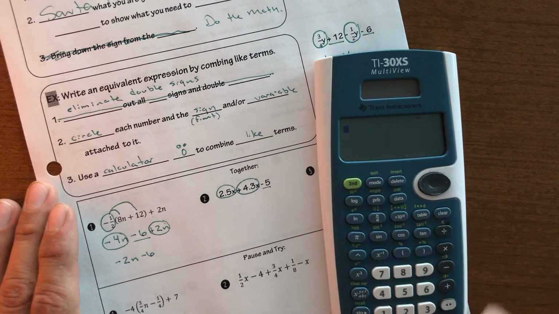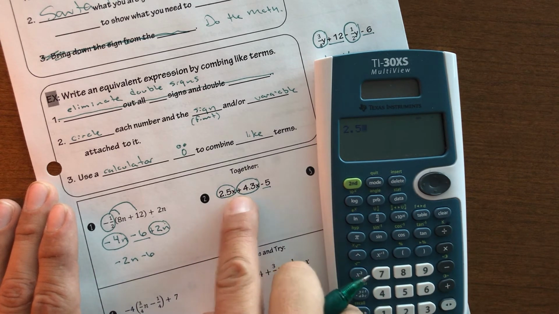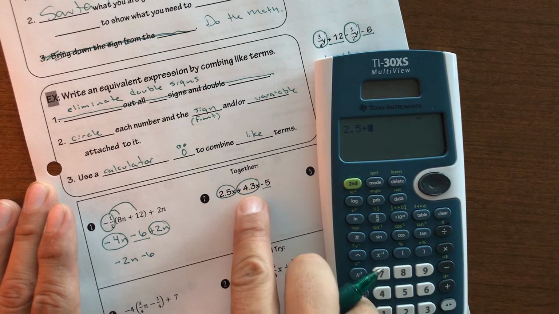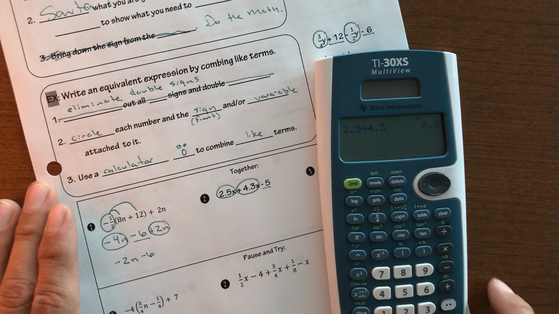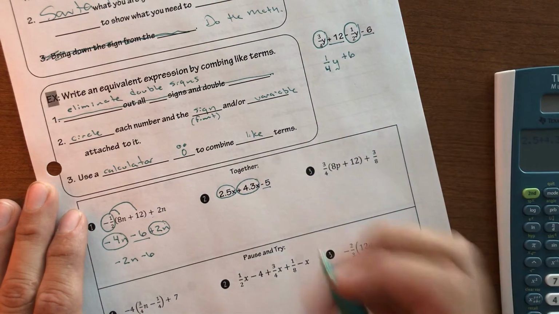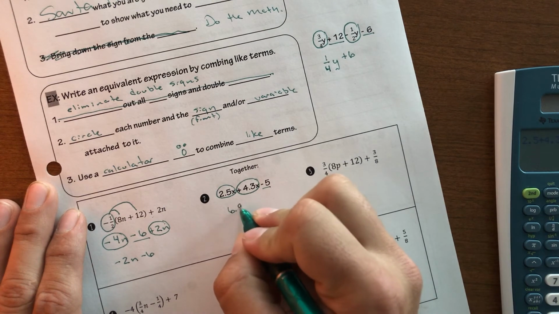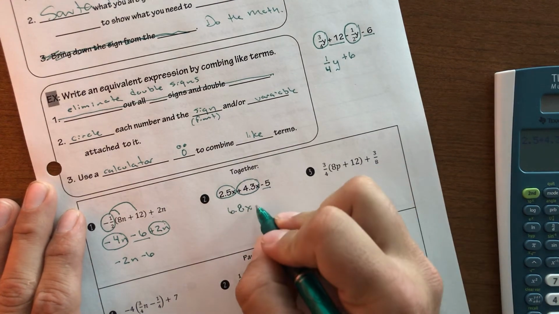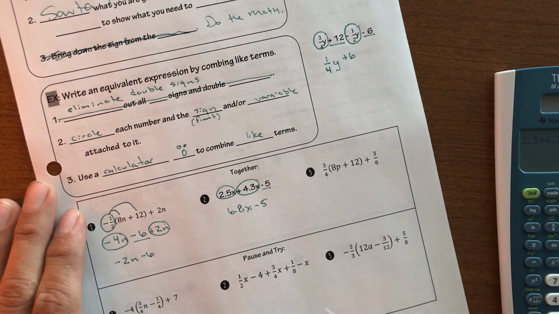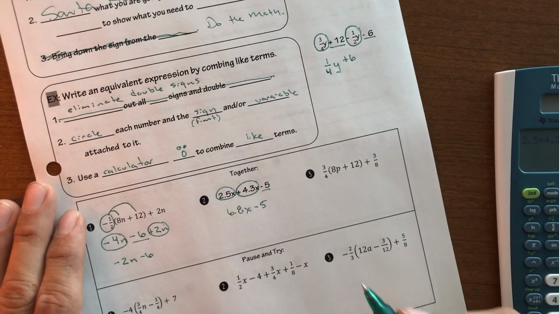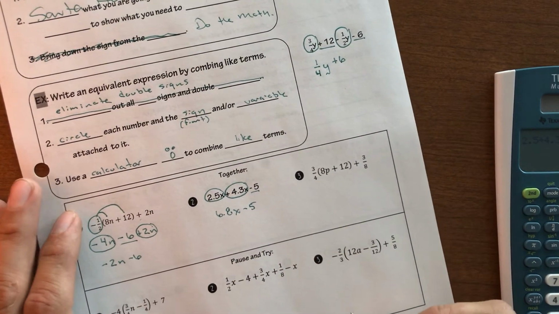So let's do this on our calculator. We haven't done decimals yet. So 2.5 x's plus 4.3 x's gives me 6.8 x's. So I'm going to put 6.8 x's with a minus 5 after it. Now my x's and my 5's, those don't go together, so I'm done with this problem.